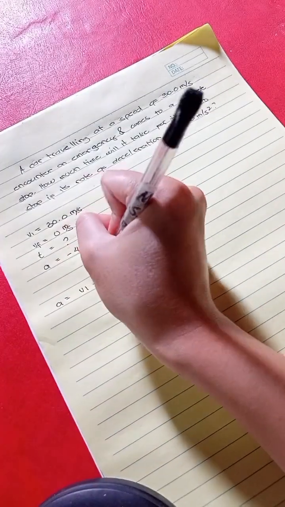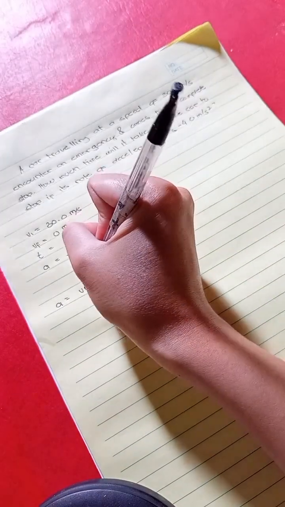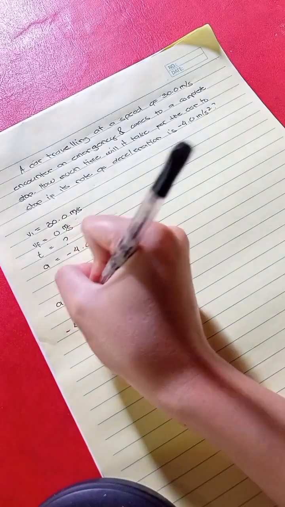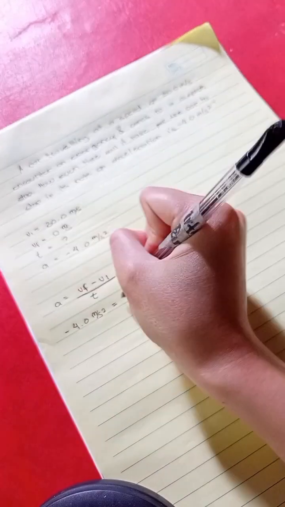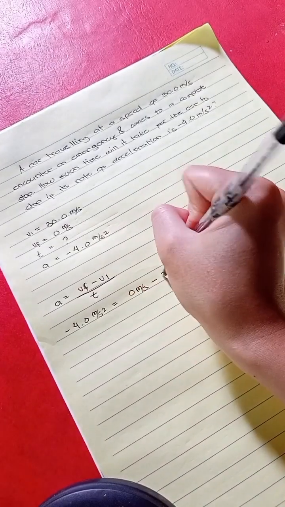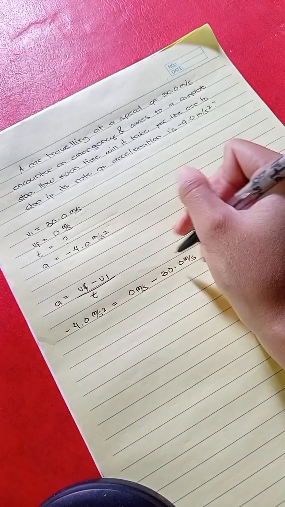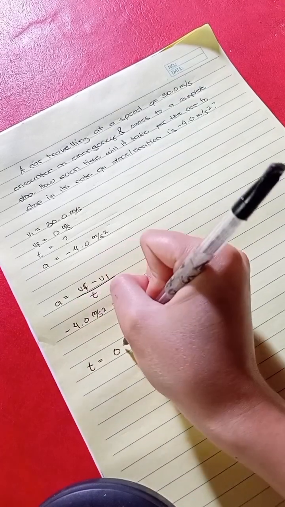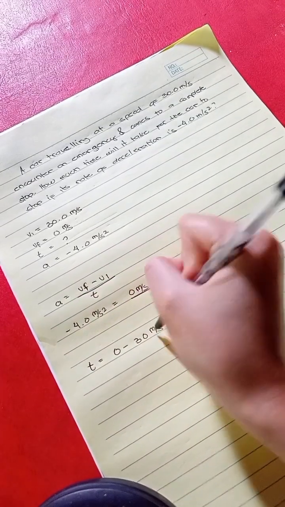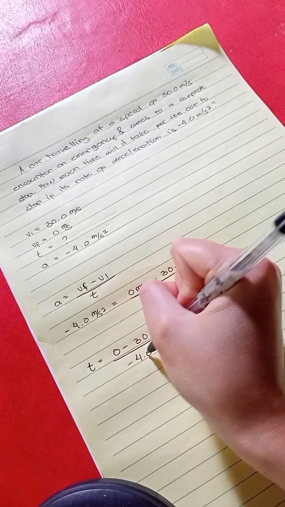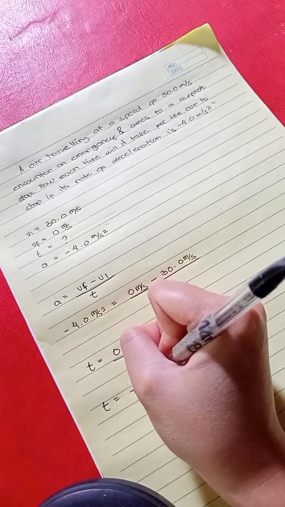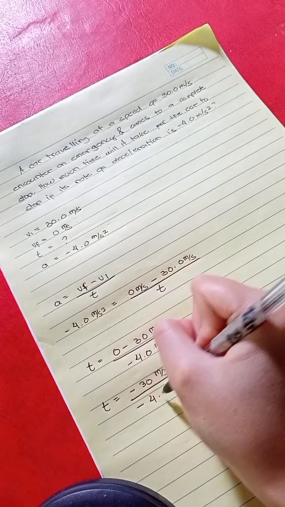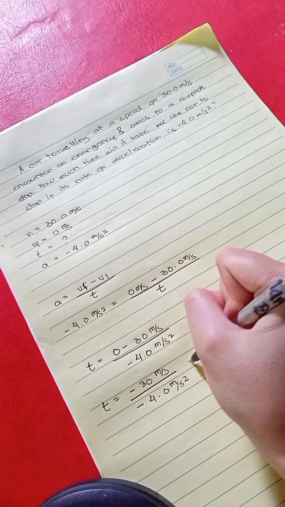Acceleration equals final velocity minus initial velocity divided by time. Negative 4 meters per second squared equals the final velocity, 0 meters per second, minus the initial velocity, 30 meters per second, divided by the amount of time. Time equals 0 minus 30 meters per second divided by negative 4.0 meters per second squared. Time equals negative 30 meters per second divided by negative 4.0 meters per second squared, which is equal to 7.5 seconds.